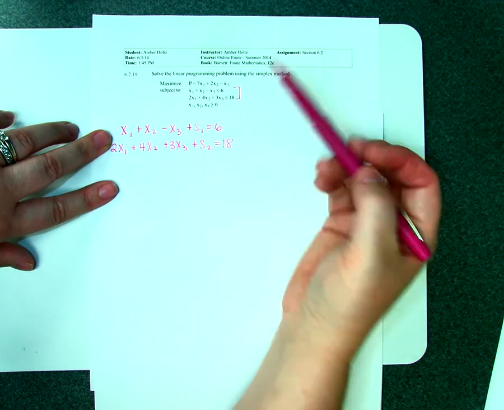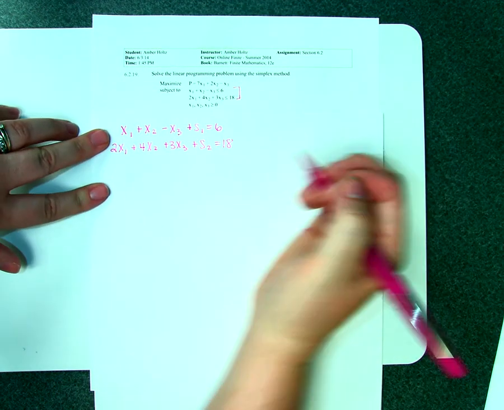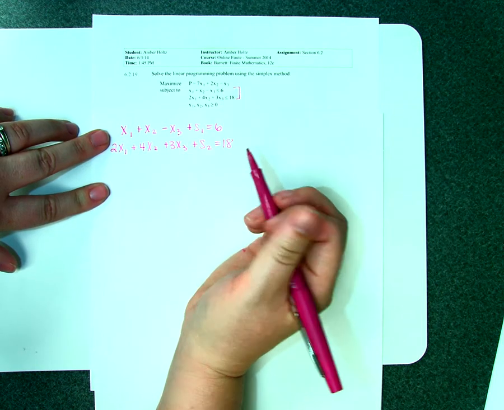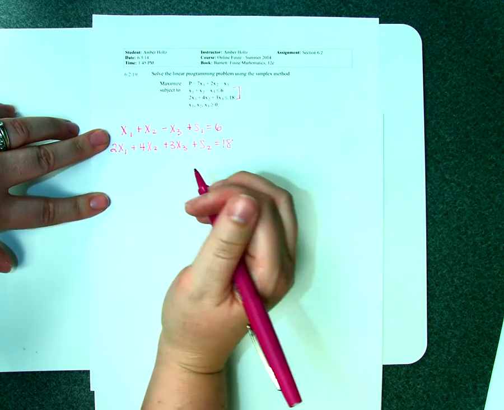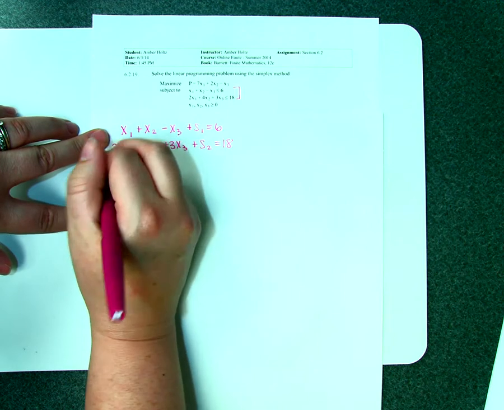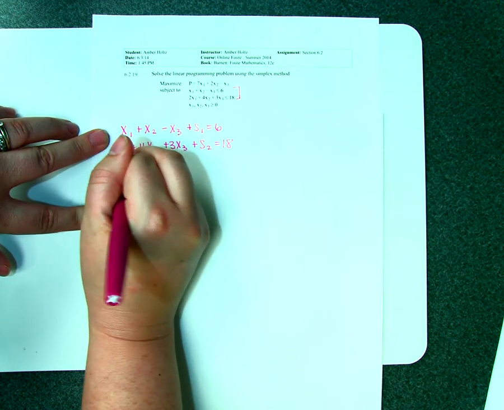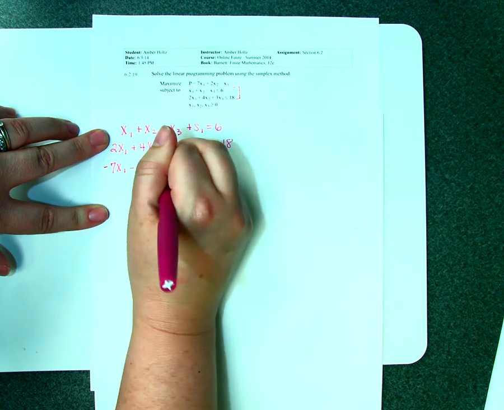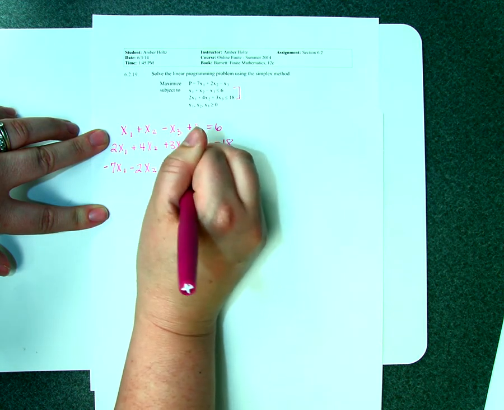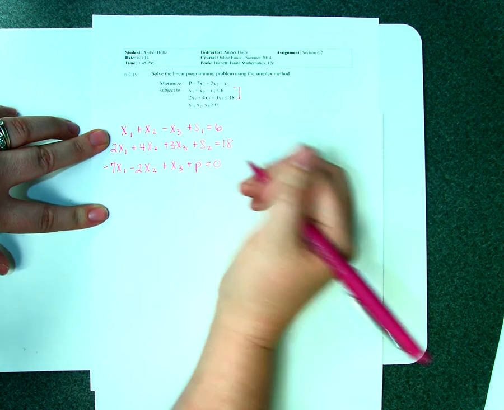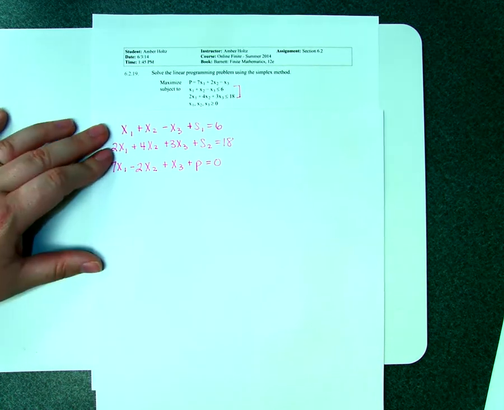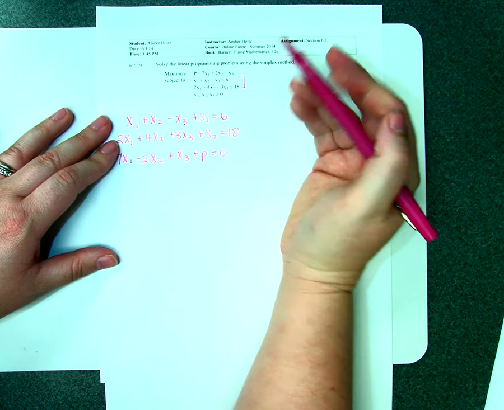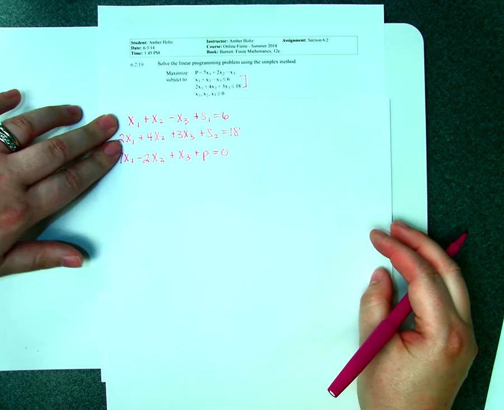Step 2, rewrite the objective function, putting all of the variables over on the left side of the equation and all of the constants over on the right side. This will look like negative 7x1 minus 2x2 plus x3 plus p equals 0. You don't have to rewrite these, they're just the non-negativity constraints, so they don't make any type of decisions for you.